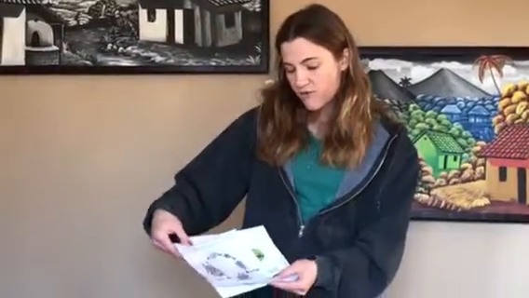There are life cycle wheels that you can go over, talking about incomplete metamorphosis, which is where the bug hatches from an egg into a nymph, just a smaller version of the adult, and then molts to get to its normal size. And then there's complete metamorphosis, which would be like a moth or a butterfly that goes through two completely different looking creatures. So you can go over the differences there and show some examples.